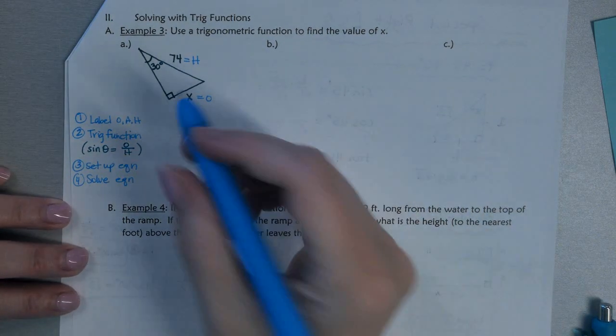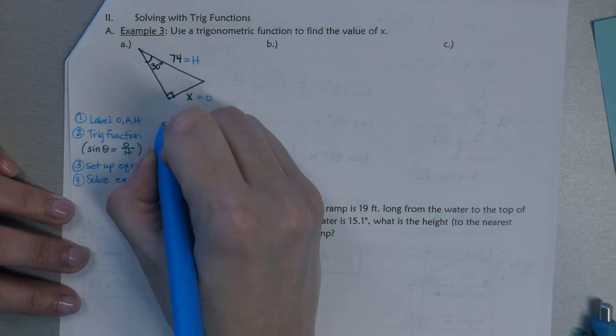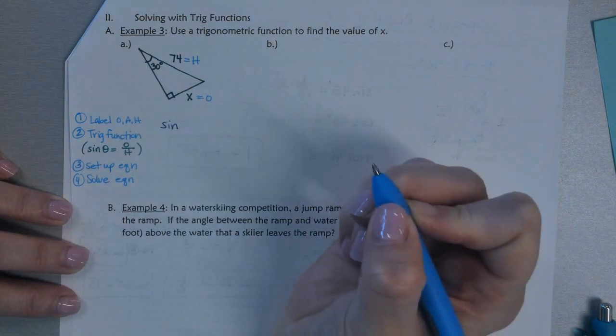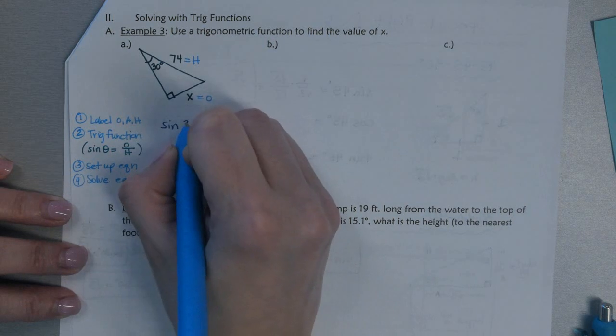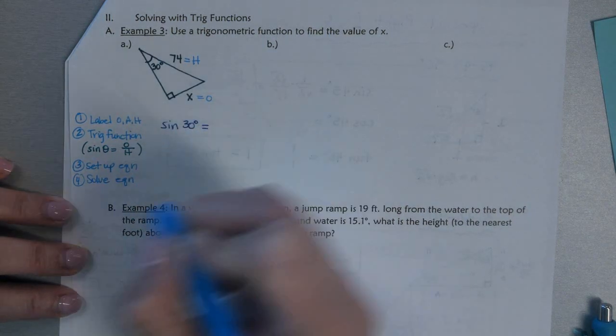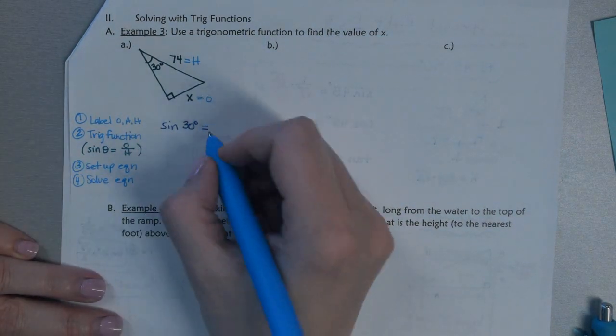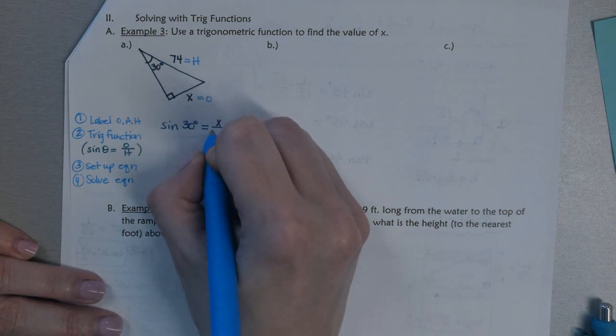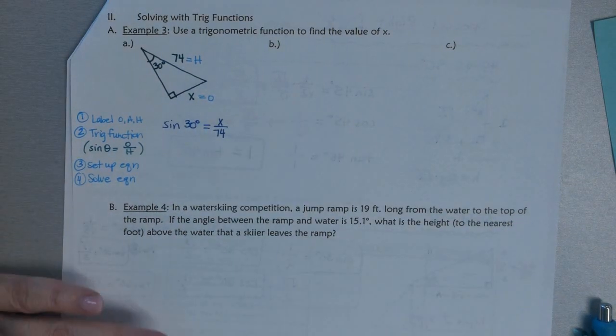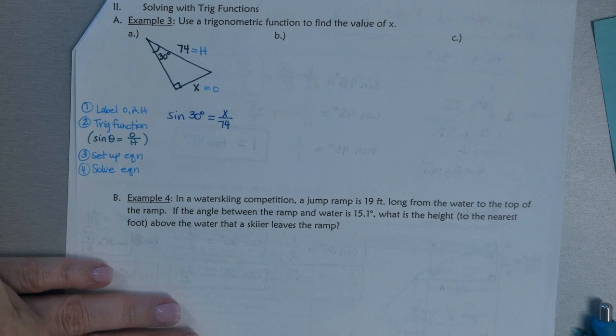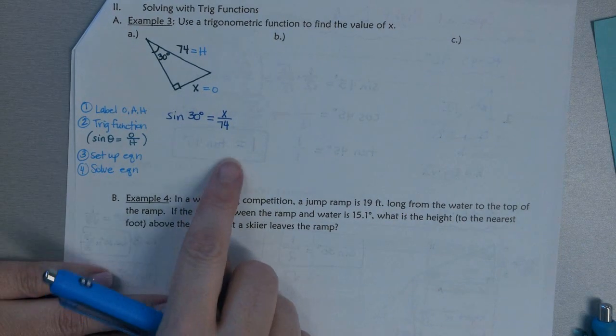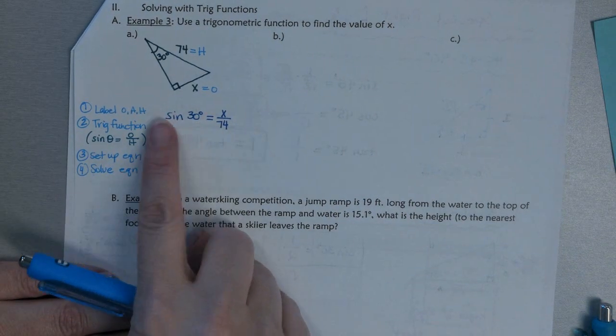Alright, so this is the sine of, what's my angle measure? 30. So it's the sine of 30 degrees equals O over H. So x over 74. So to solve this for x, what would I have to do to both sides of the equation?